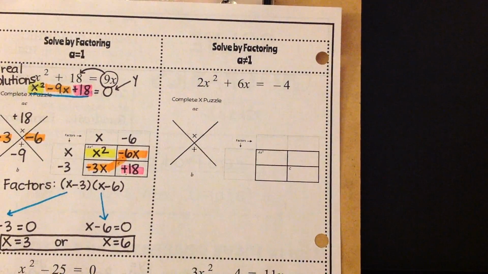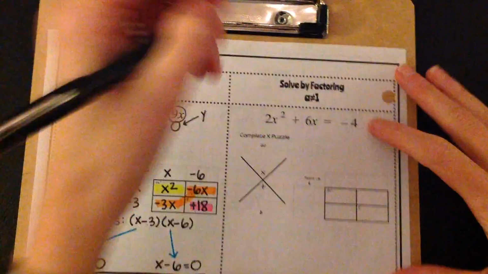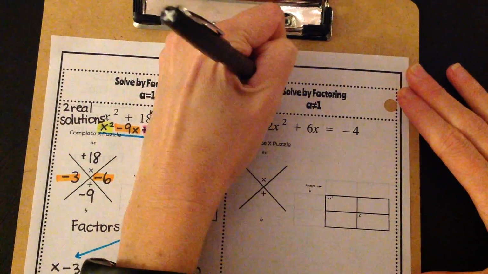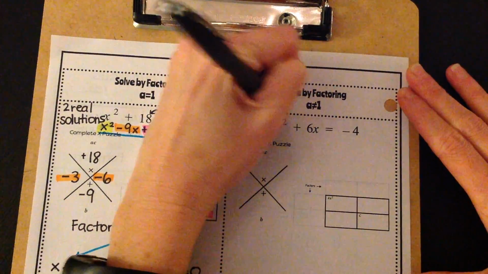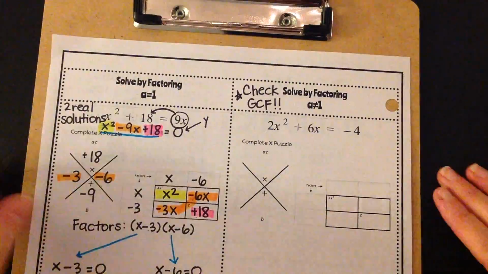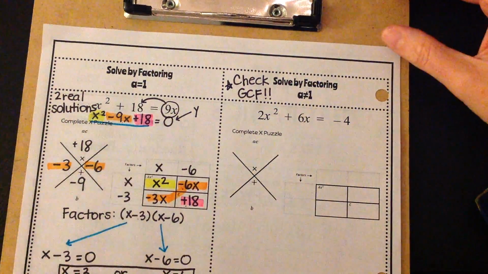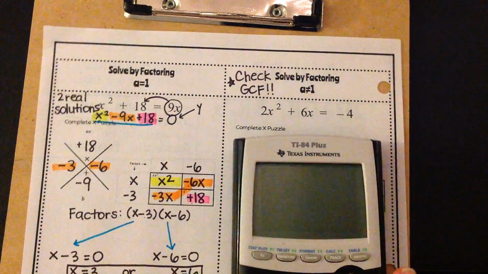Okay, so now we're going to solve by factoring when our A coefficient is not equal to 1. I want to make sure that you remember to check for your GCF first. This is a little different than when A is equal to 1, so it's just a step that you're going to have to remember to do. So what we're going to do is check our GCF for 2, 6.